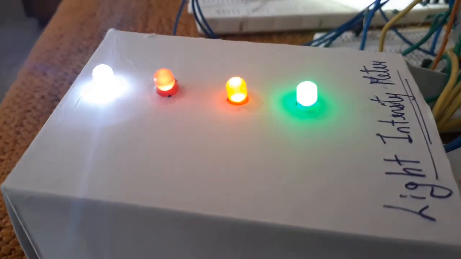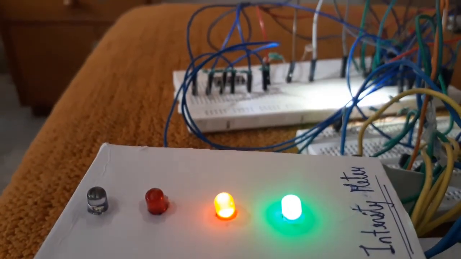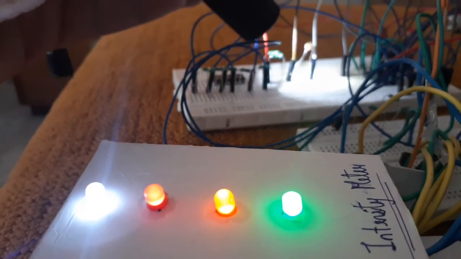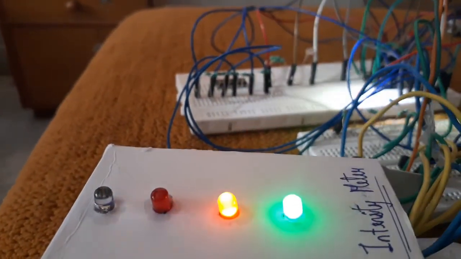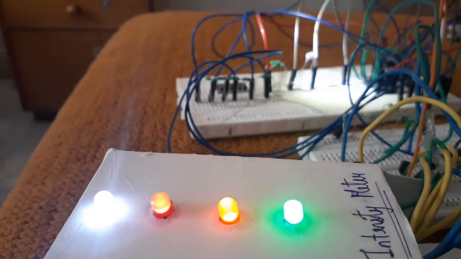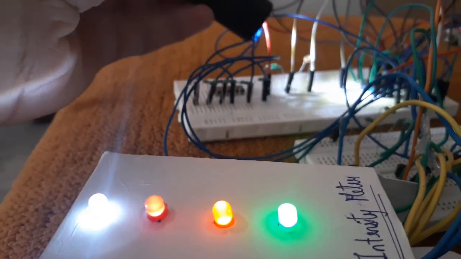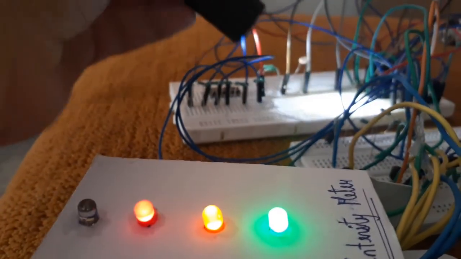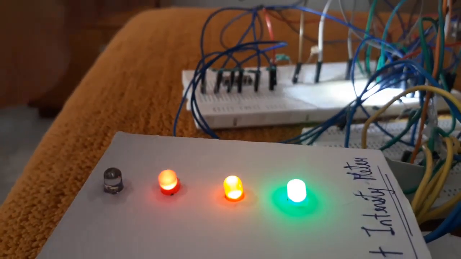If green LED glows, it means that the intensity of light is less. If red, the intensity of light is a bit higher. If orange, the intensity is even higher, and if white, the intensity is maximum. So our meter works perfectly, but it's not as accurate or precise as the ones we can buy in the market, but it works fine and it is very cheap also.